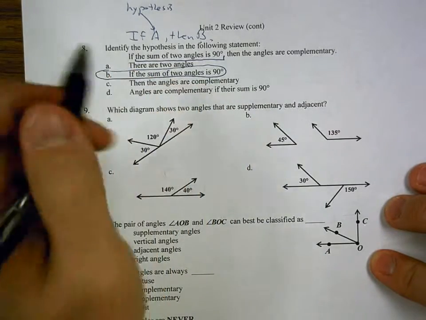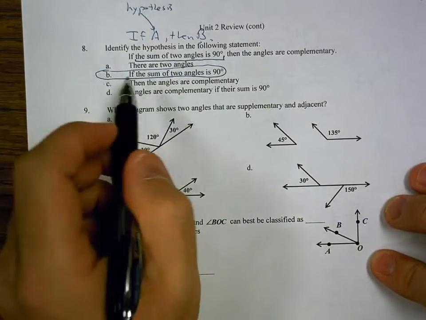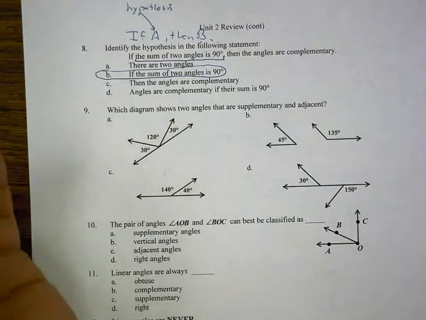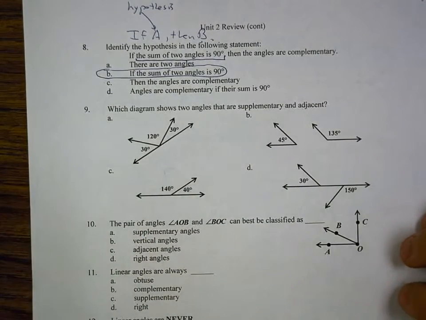B would be our hypothesis, and if it asked for the conclusion, C would be the conclusion. The other ones are not related to it, so we're not even going to answer those. So B is the answer. B is the hypothesis: if the sum of two angles is 90 degrees.